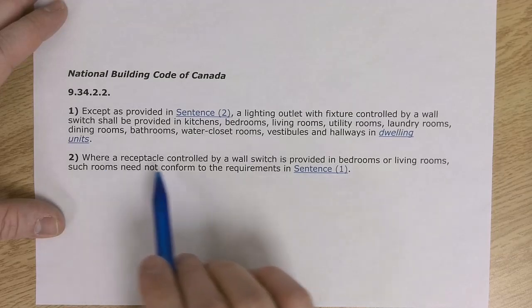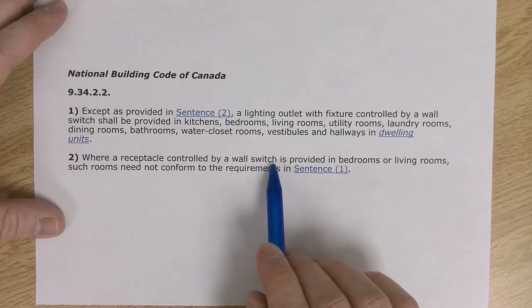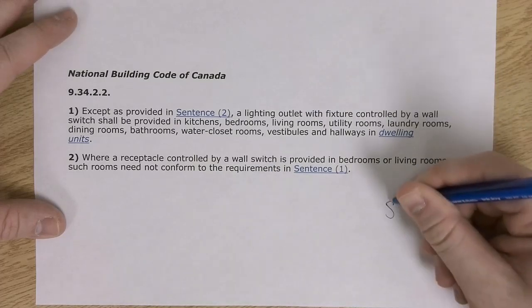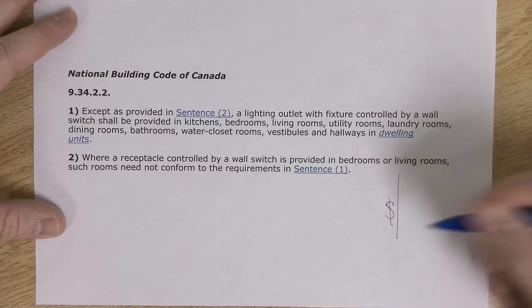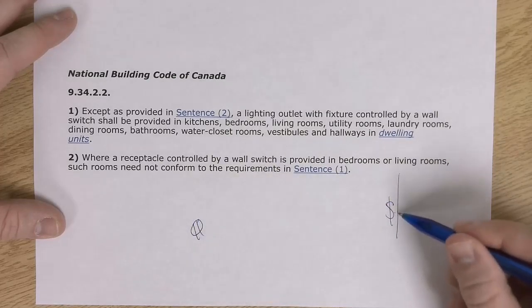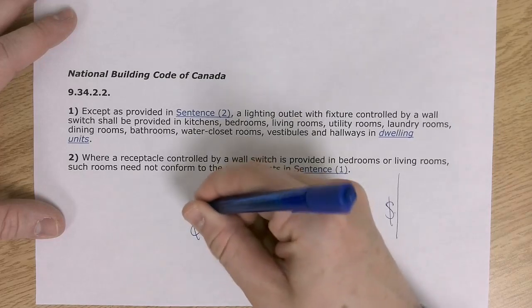Or a receptacle controlled by a wall switch, so sometimes we will have a switch on a wall, and then over here we will have a receptacle, and that switch controls half of the duplex receptacle.